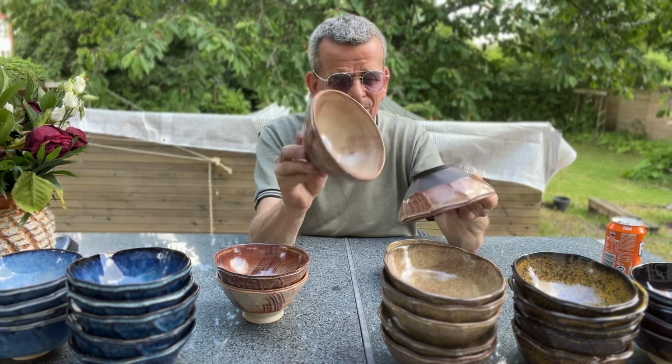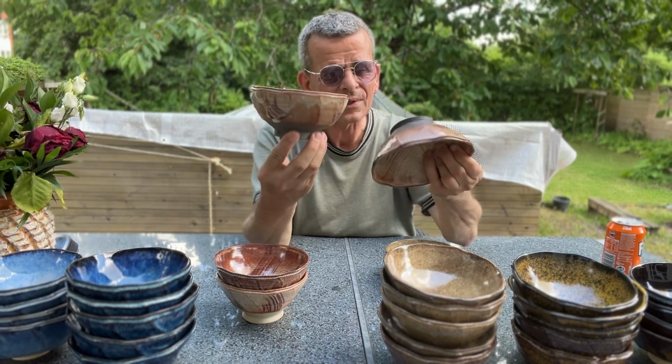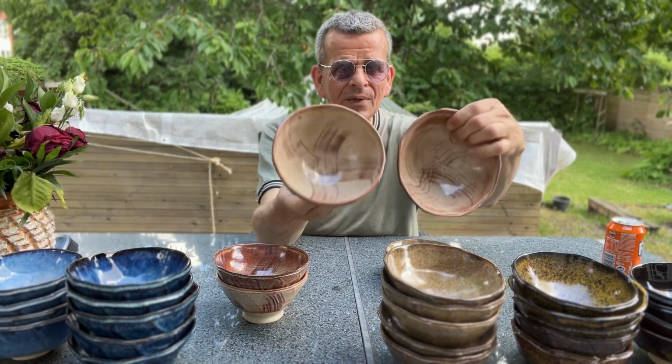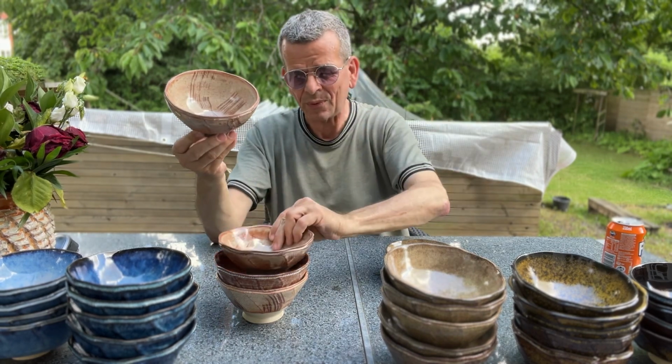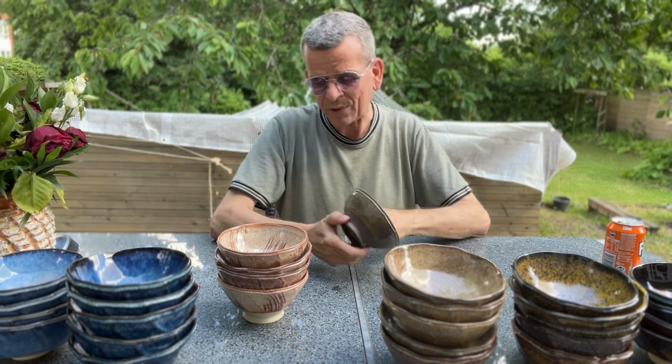And I think this is the new one that I was trying out. It's a little more dark black, but it comes out very similar to each other with the floating, not floating blue, folk art.